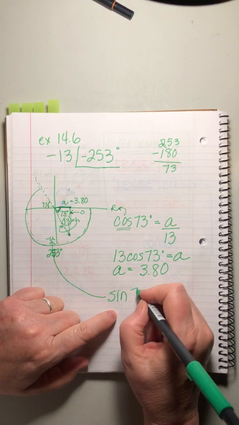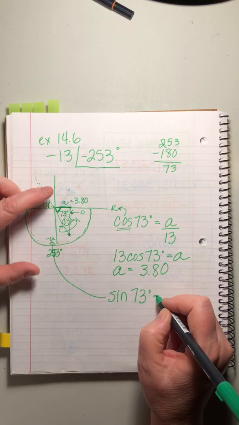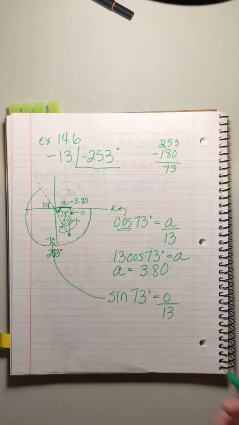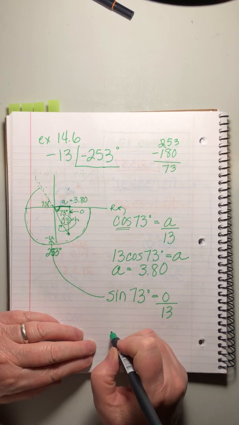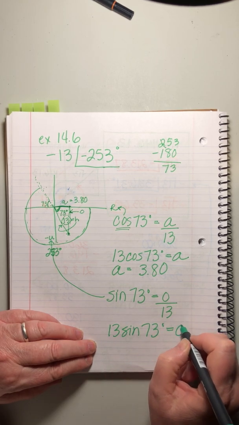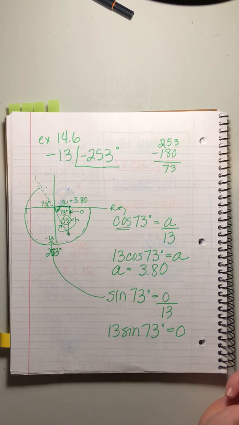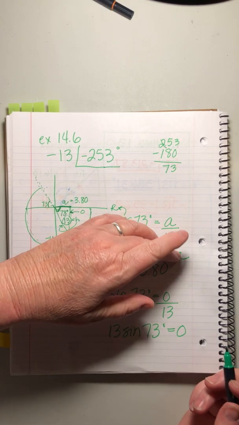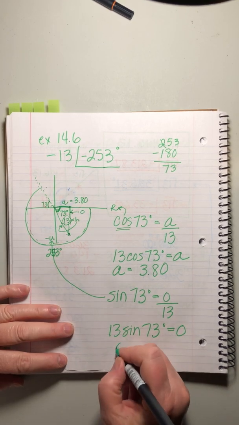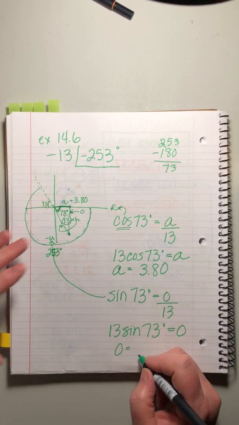The sine of 73 degrees equals O over 13. 13 is our hypotenuse, so we're good. So again, we cross multiply it, and we get 13 times the sine of 73 degrees equals O. And you run that through your calculator, and you get, John called these A and B, but you don't have to do it that way. I prefer to call them adjacent and opposite because that helps me stay oriented to my trig functions. All right, so the opposite side we got is 12.43.